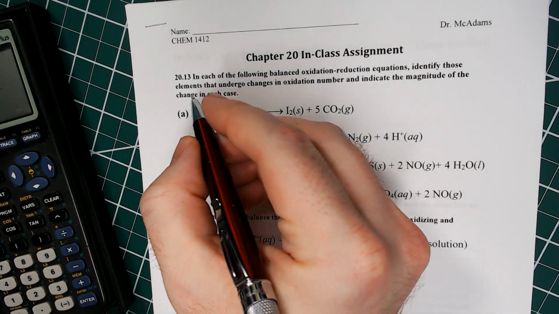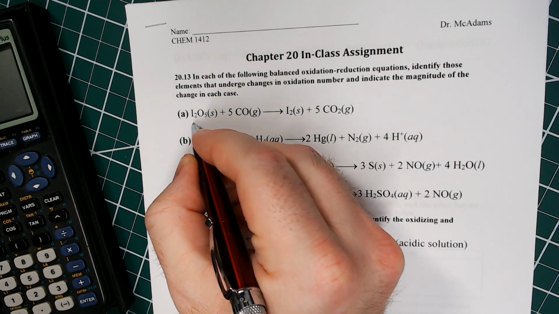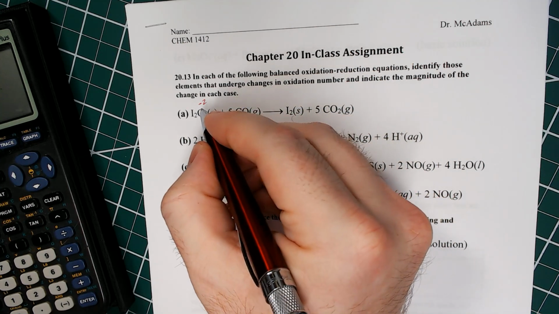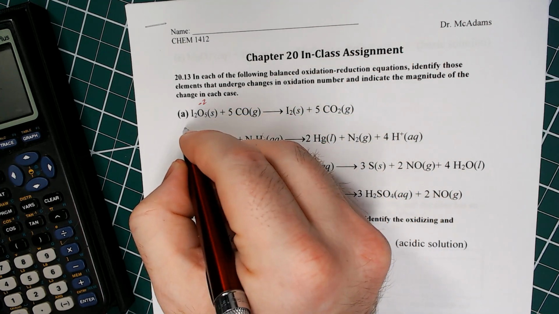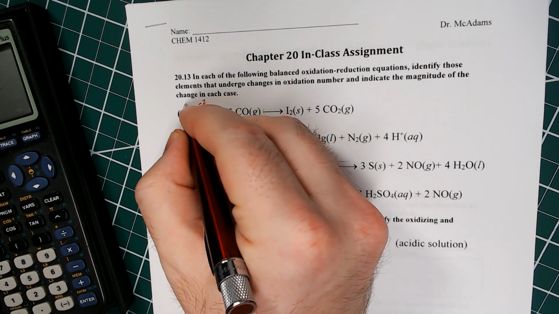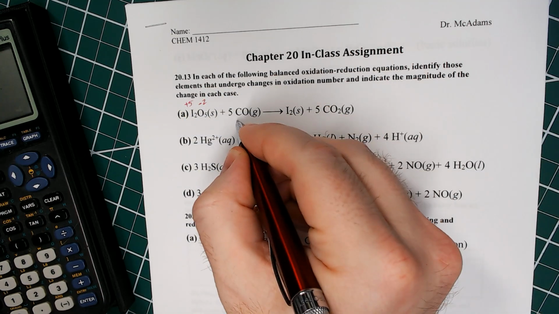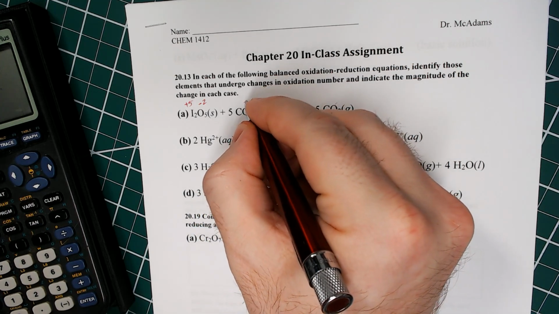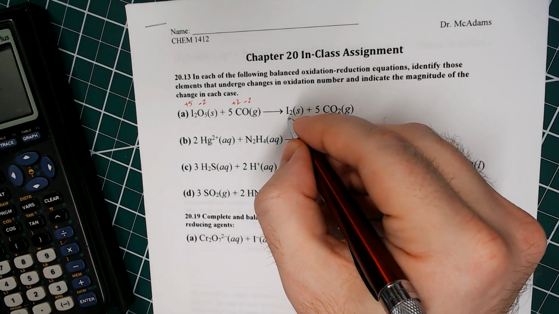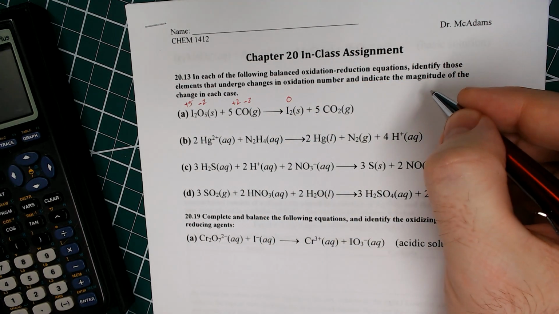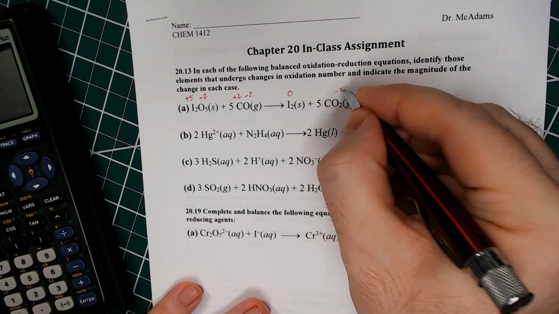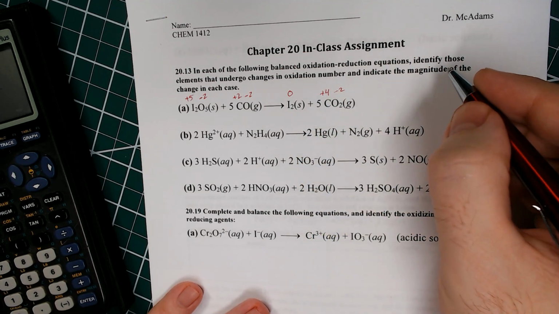So for this one, we've got I2O5. It's a neutral compound. Oxygen comes out to -2. -2 times 5 is -10. So that means the iodine has to be +10. +10 divided by 2 is +5. And then here we've got carbon monoxide. The oxygen is -2. The carbon is +2. For iodine, that's neutral, so that is 0. And then for carbon dioxide, -2 for the oxygen and +4 for the carbon.